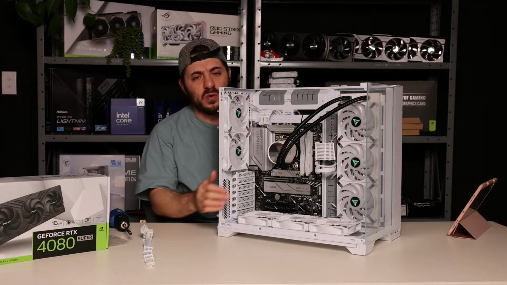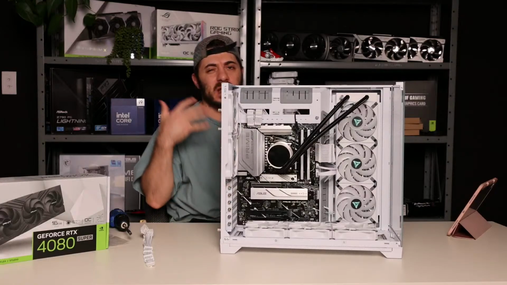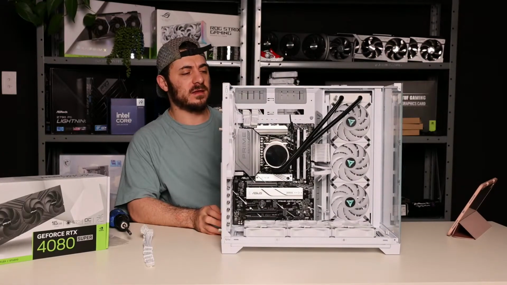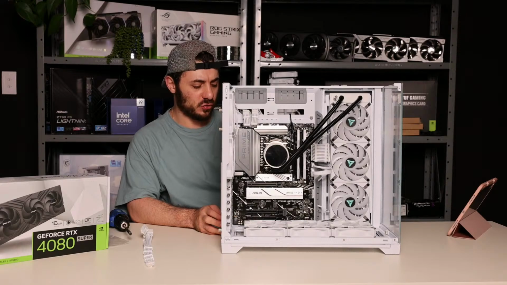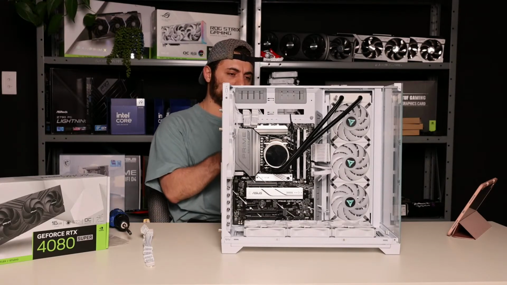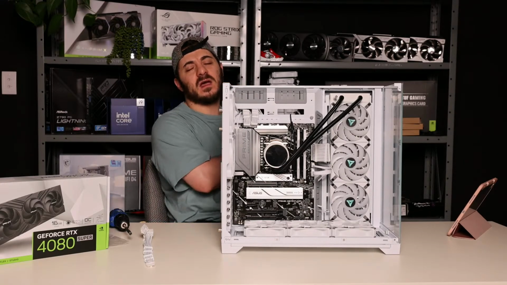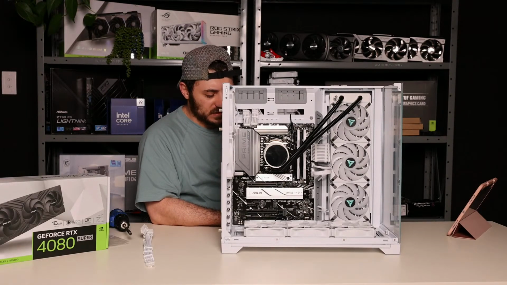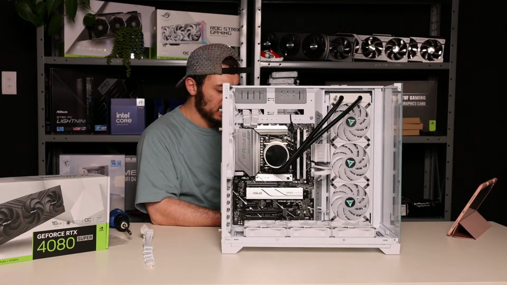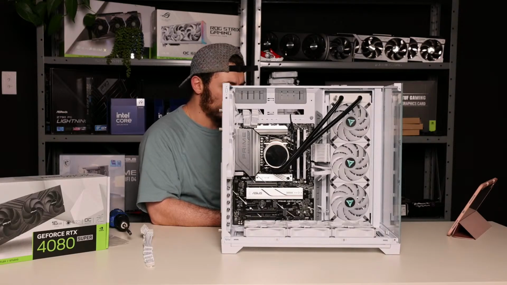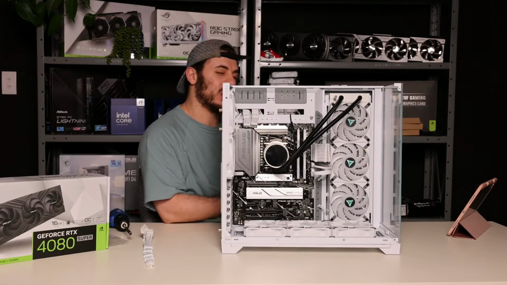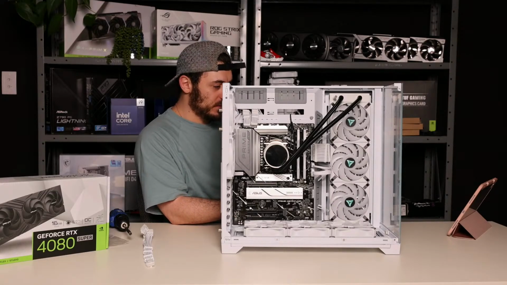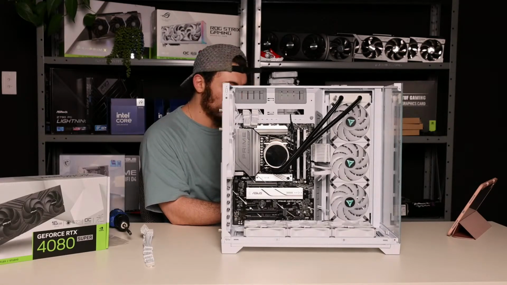The fans will go on a controller that will be controlled by the iCUE Corsair software, and then the pump itself will be controlled through the motherboard. So you've got a little bit different options there to mess with your RGB. I could possibly put the pump onto the controller as well, so it could be controlled by the Corsair software. We'll see how I go about that later on.